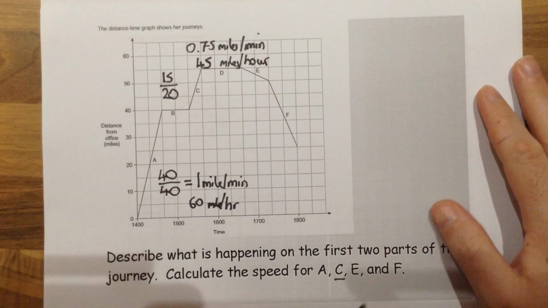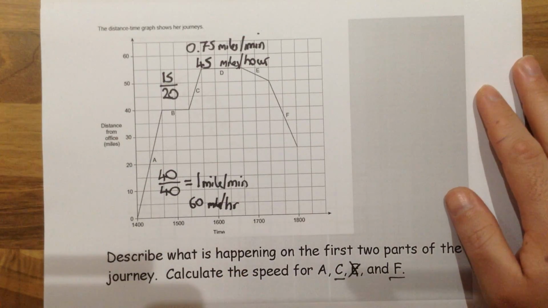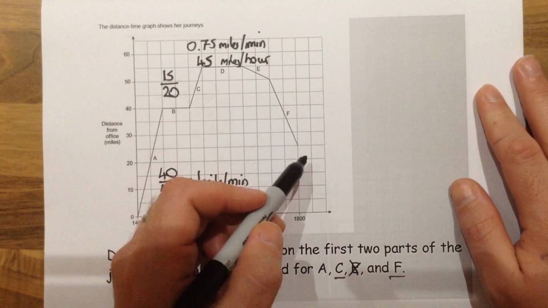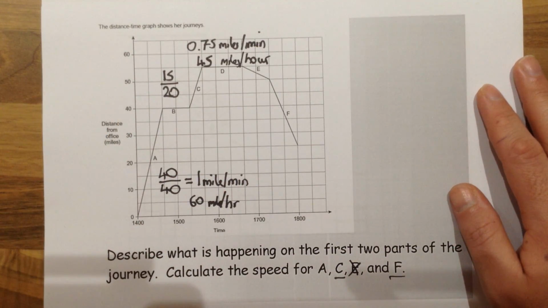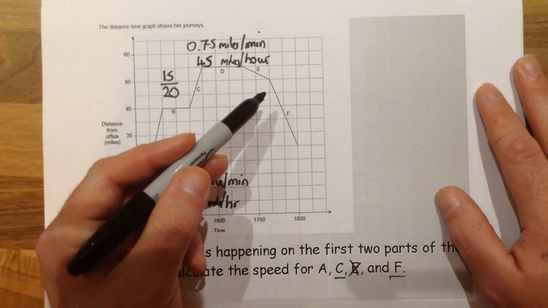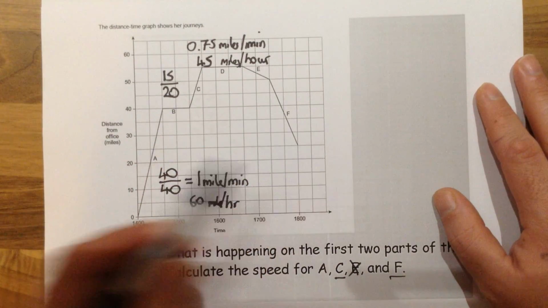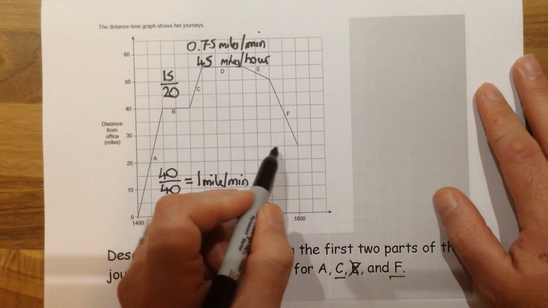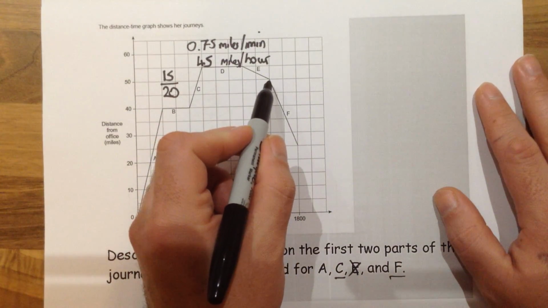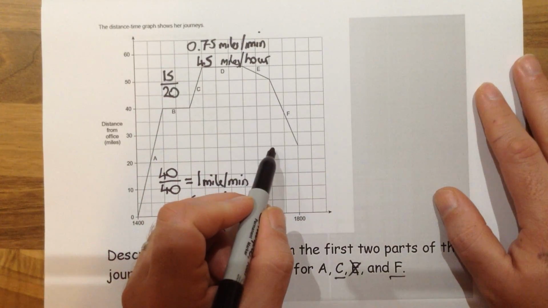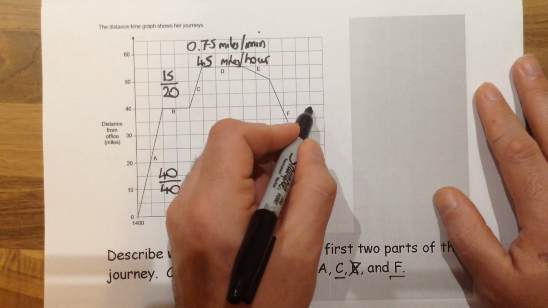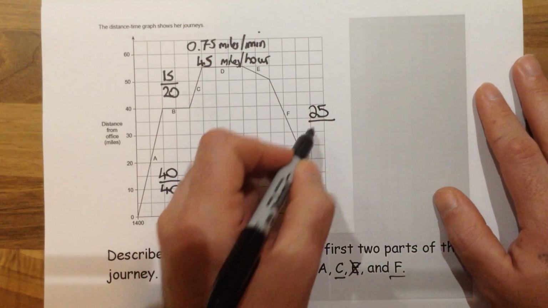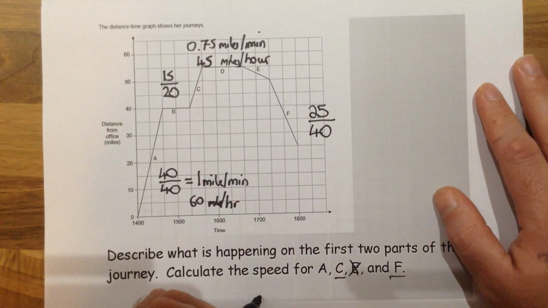I'm just going to look at section F now, because we're running out of space with E. This, even though the line is going down, we can still calculate speed. This simply means that we are getting closer back to the office because it's going down. So here again, we have gone from 50 down to 25. So here we've gone 25 miles, and this has taken us 40 minutes.